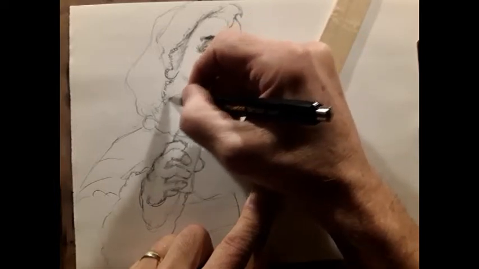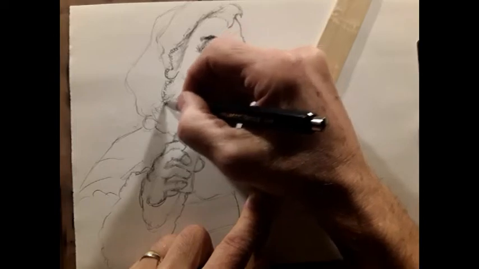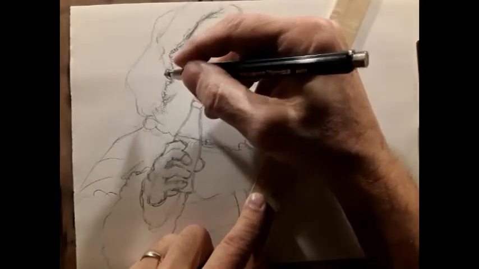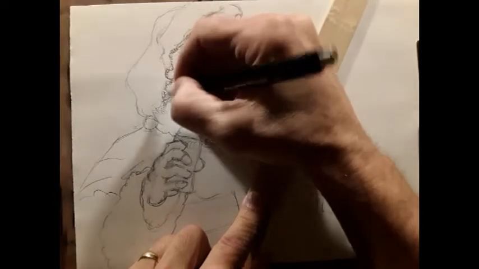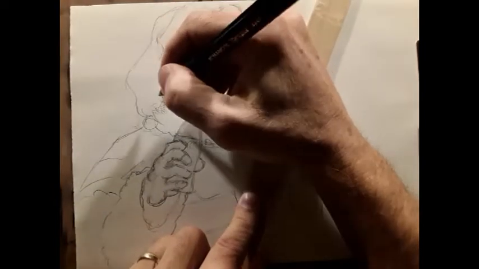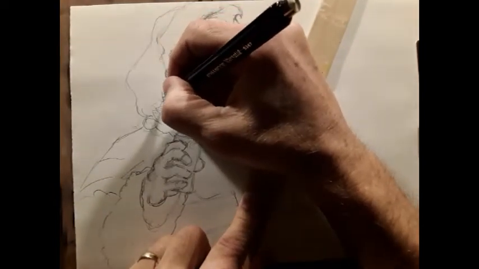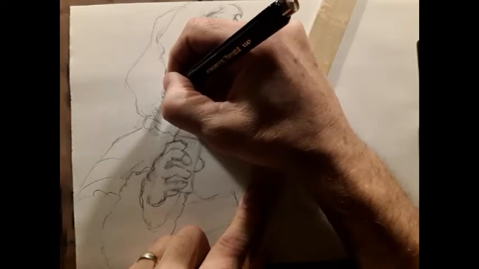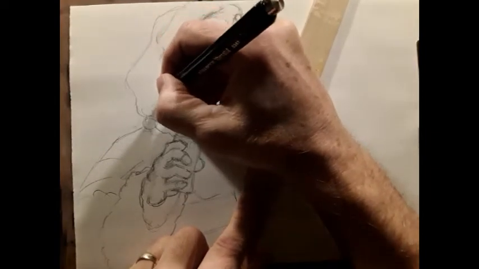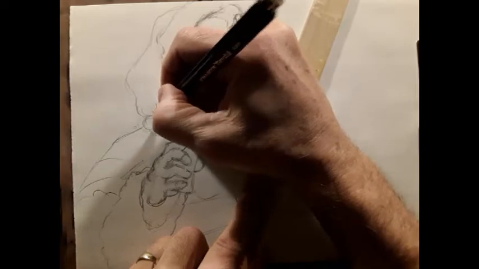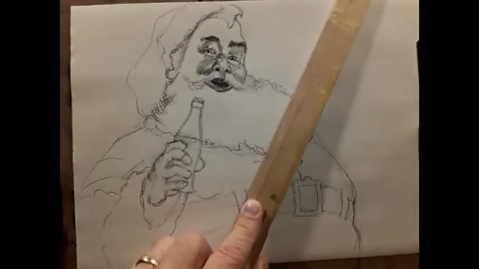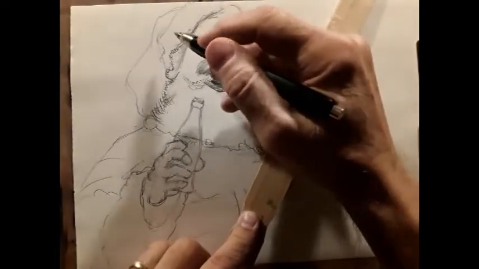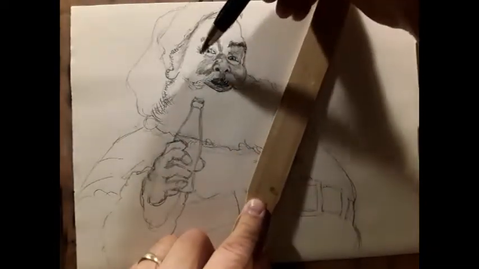Kind of goes in a little bit. There's a little shade, and then here too. Now there's some outer edge of his beard that pops back up right here. Okay, it's starting to look more like Santa.